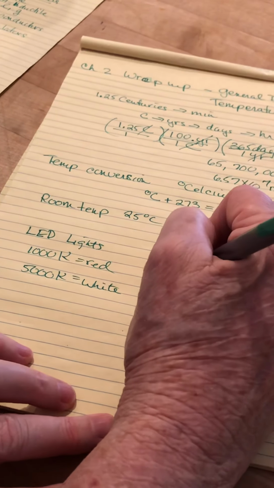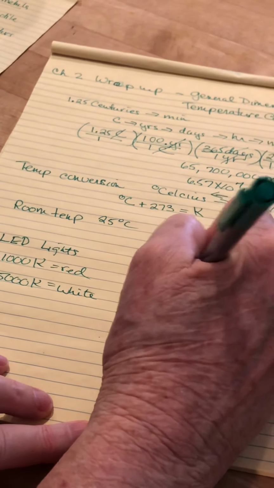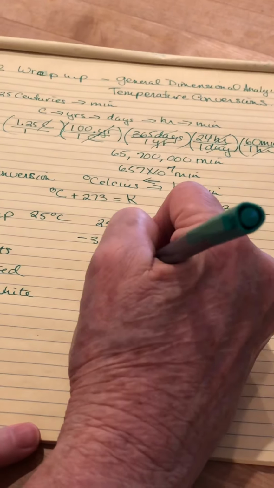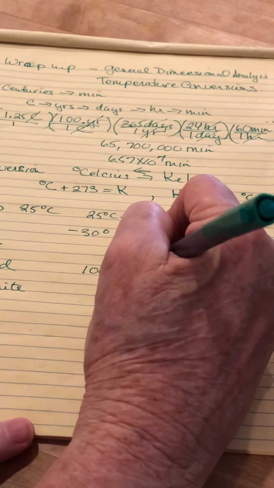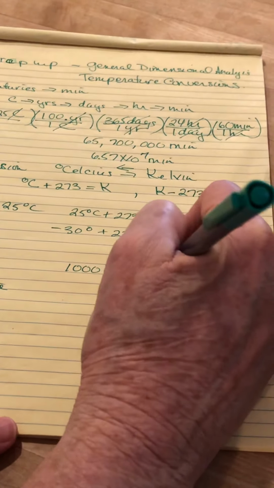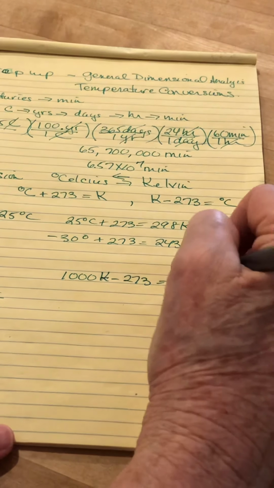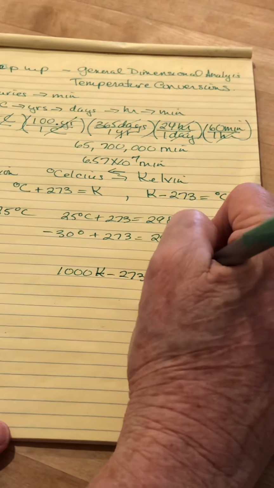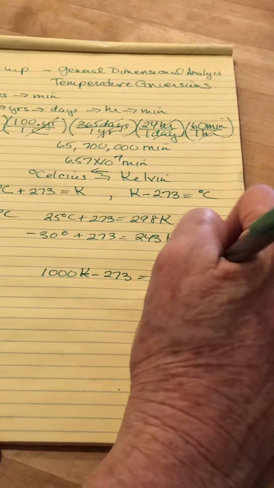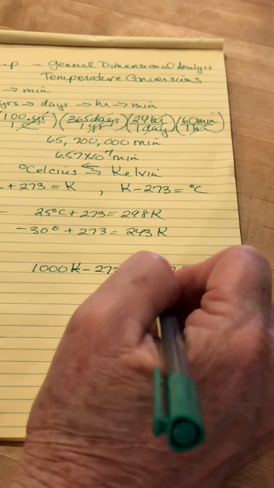So if I wanted to do that in Celsius, Roger, can you subtract for me in your head? If I have 1,000 Kelvin and I subtract 273 from that, I would get 727 Celsius. That is still awfully hot.